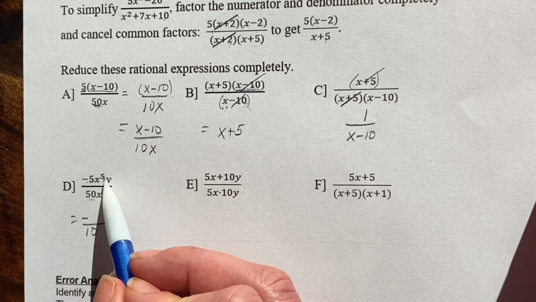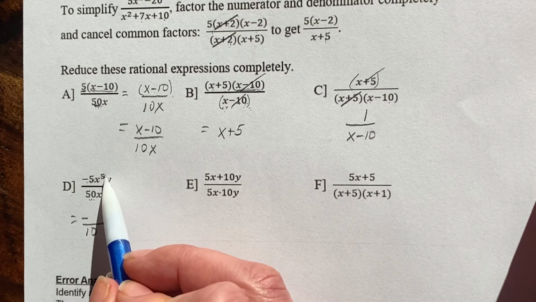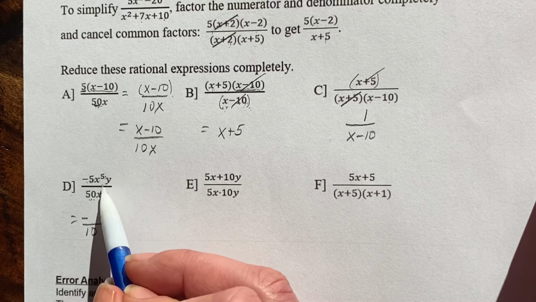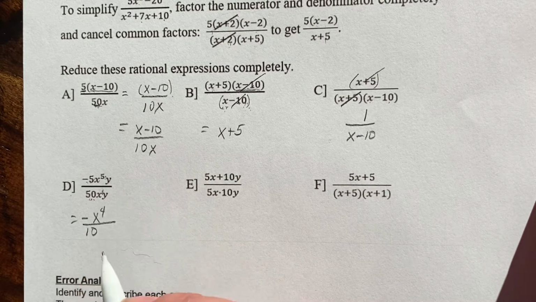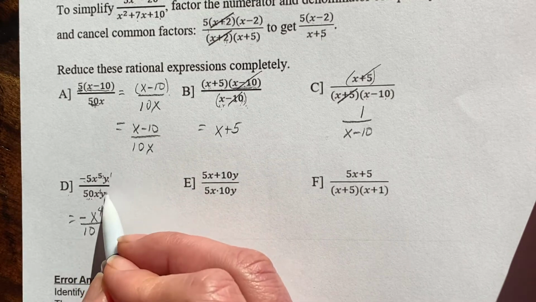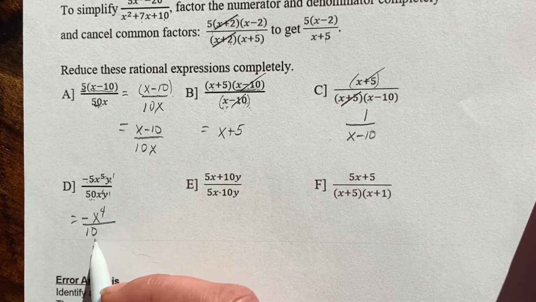Now I've got 5 as my exponent on top and a 1 on the bottom, so we can get rid of 1. That's going to leave us with x to the 4th in the numerator, and a y to the 1st and y to the 1st, so those cancel, and there you go. Done.